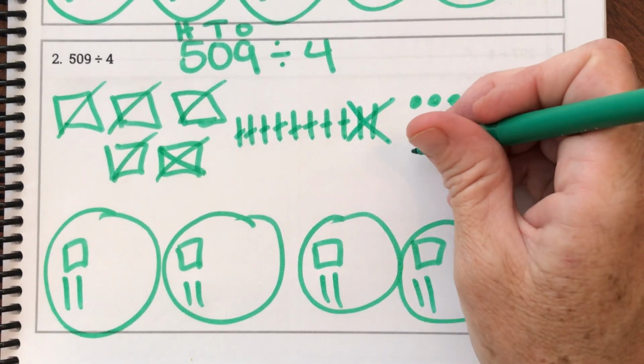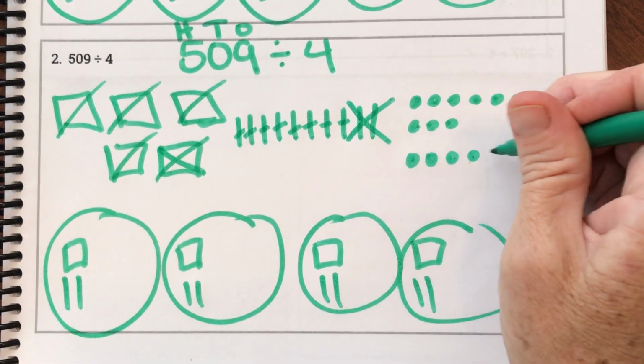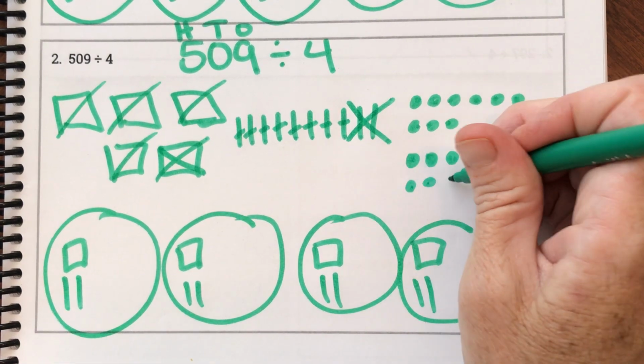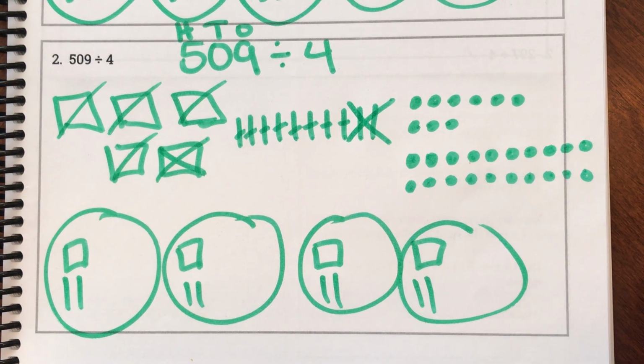2 tens is worth 10 each, so it's worth 20. 1, 2, 3, 4, 5, 6, 7, 8, 9, 10, and 10 more.